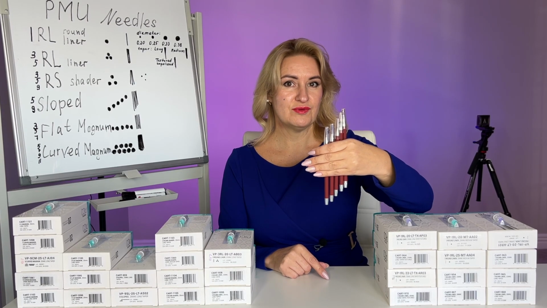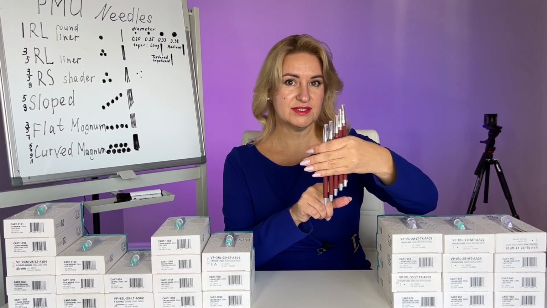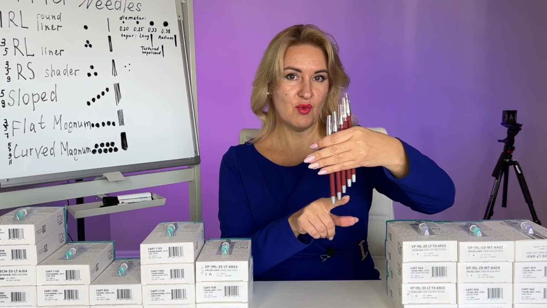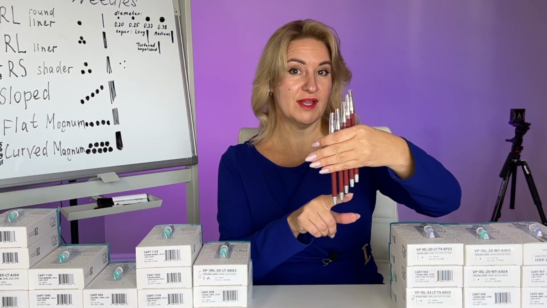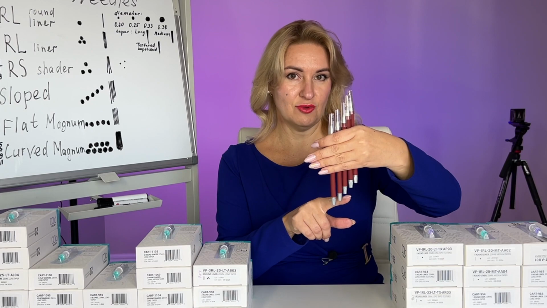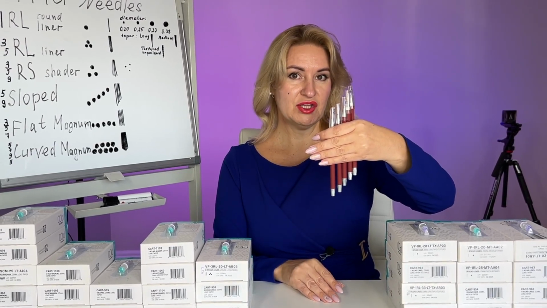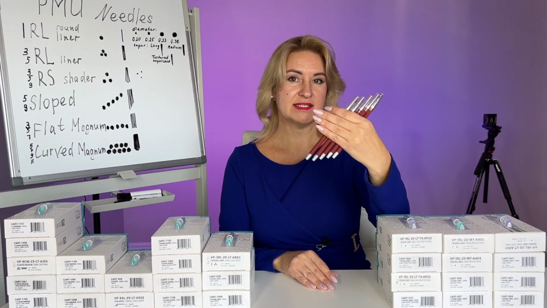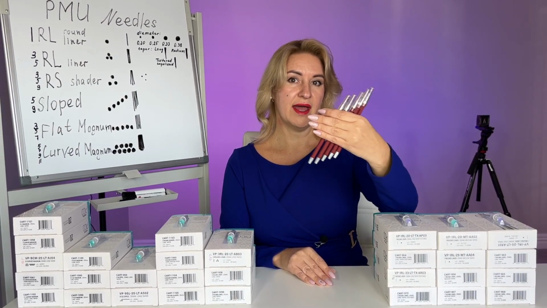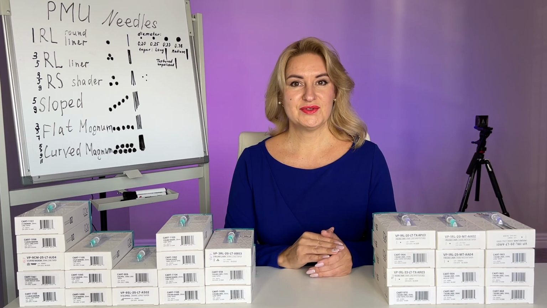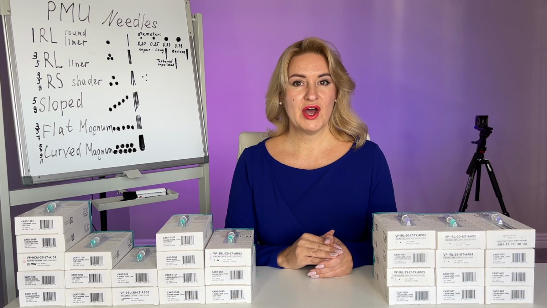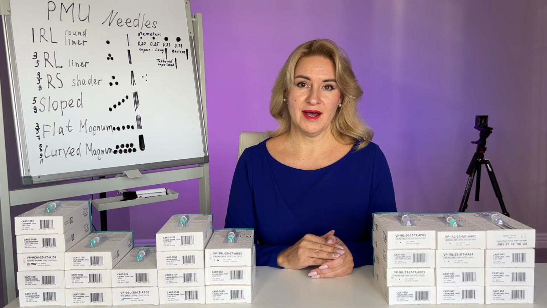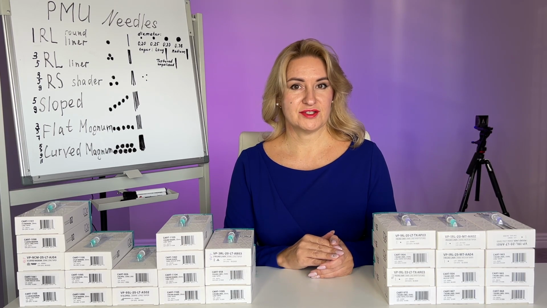Now I am showing you with the pencil how these needles look in cartridges. And as you can see, it's 1 row of needles, 5 or 9 needles, and it's a sloped row. And when you're working on the skin, you will have 5 dots, but you have to work with an angle with these needles. You can use this needle for eyebrows, for lash line, for lips, for areola, and scar camouflage.